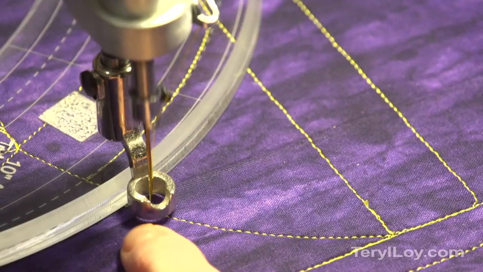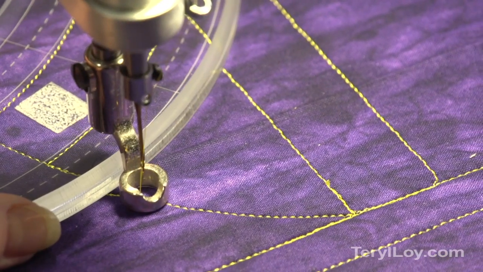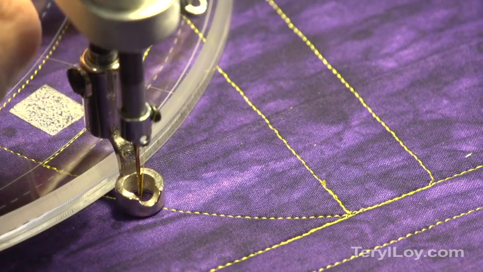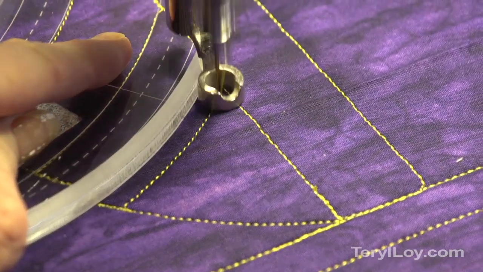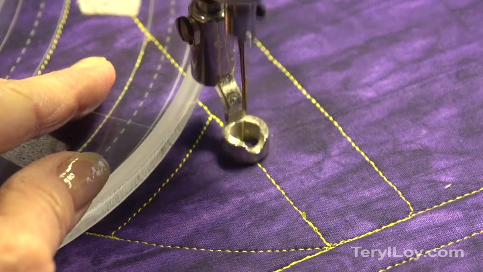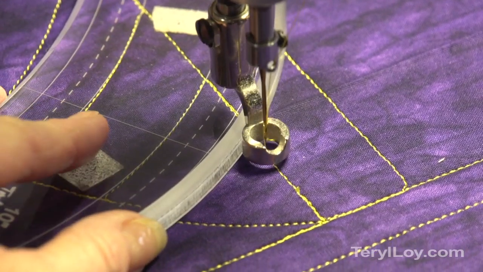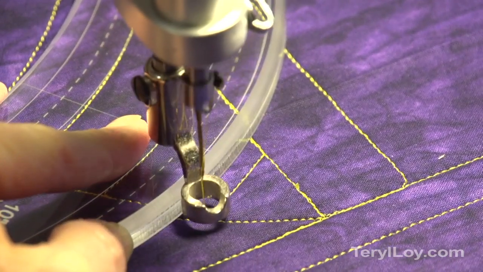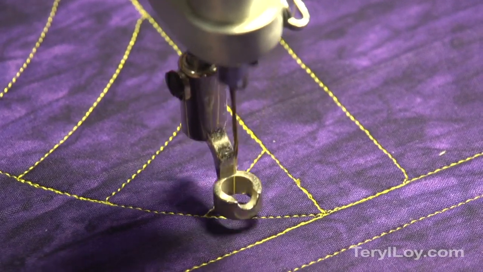Okay, so it looks like I need to go a little bit more. Put this arm down. I'll keep my hand away from that thing. There we are. That edge line's back on there. Go again. So now I'm ready to do the next one. Stitch down to here.